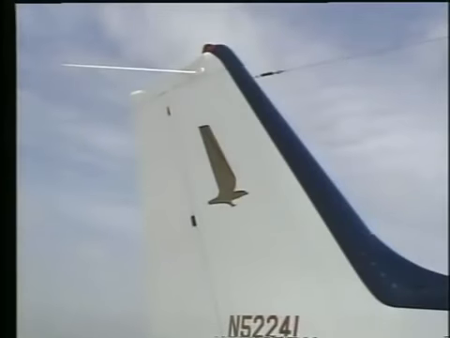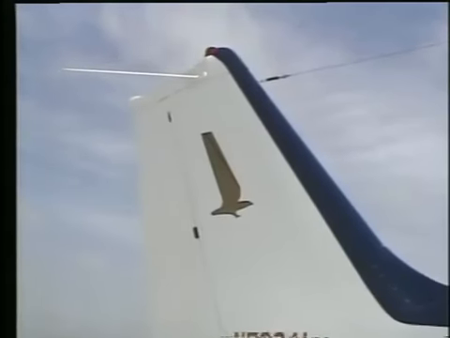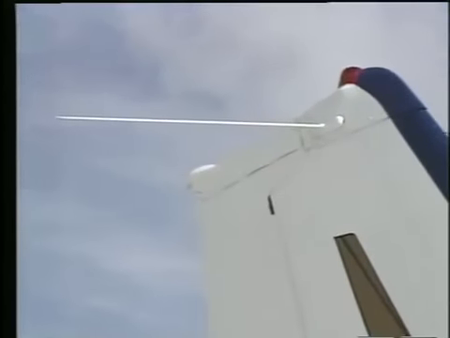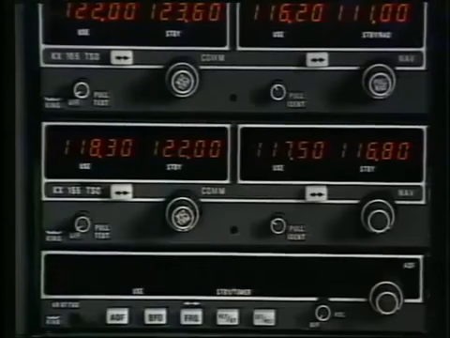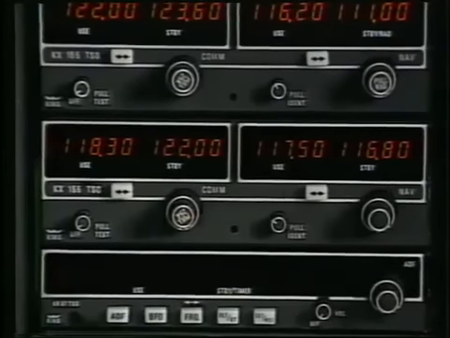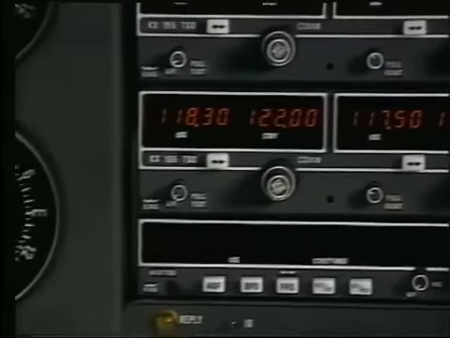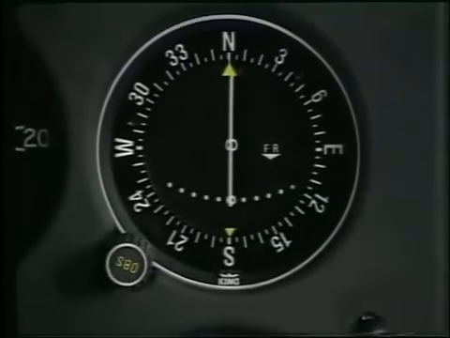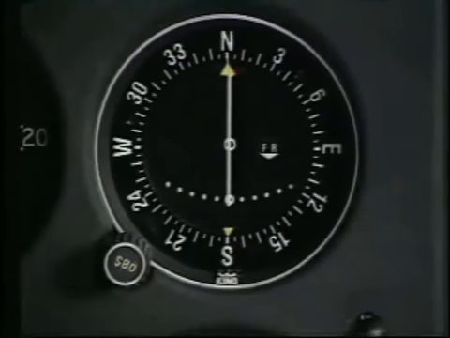To receive the signals transmitted by a VOR station, you need certain airborne equipment. The antenna picks up the signal and relays it to the VOR receiver. Here it is interpreted and then sent to the VOR indicator, where the signal is displayed as navigation information. This visual display has three components.